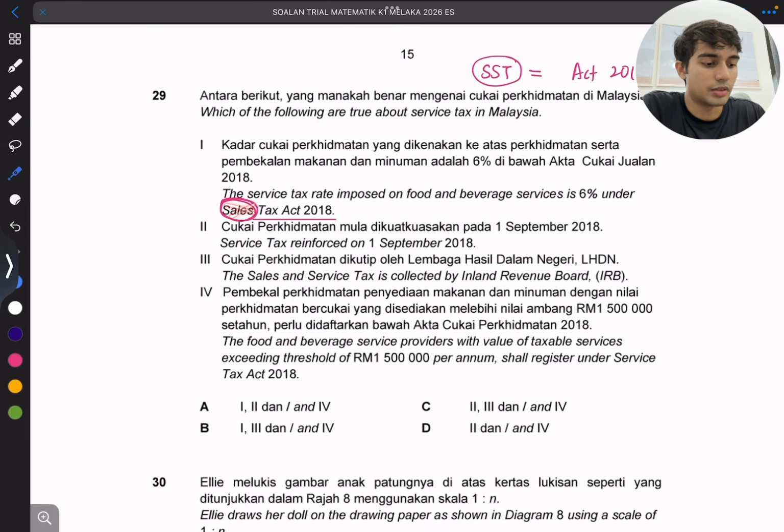Okay, SST, if you check your textbook, it's actually split into two: sales tax and service tax. But they both come under the same Act, Act 2018. So the 6% part is correct, but the sales part I don't think it's correct. Okay, never mind, let's come back. Service tax reinforced on 1st September 2018. Yep, it started in 2018. Before that it was GST. Now it's SST, starting from 2018.